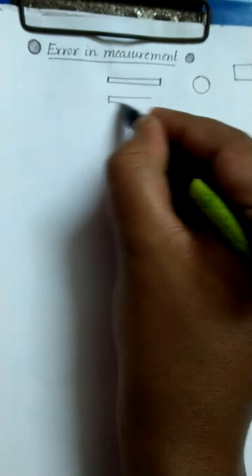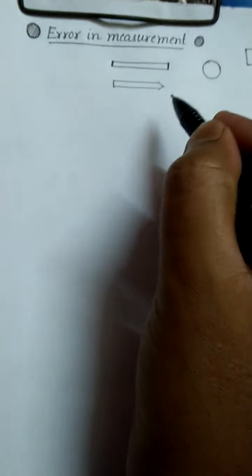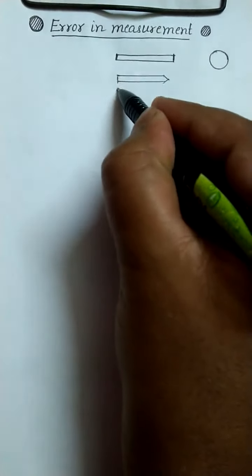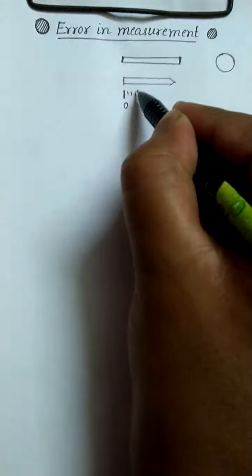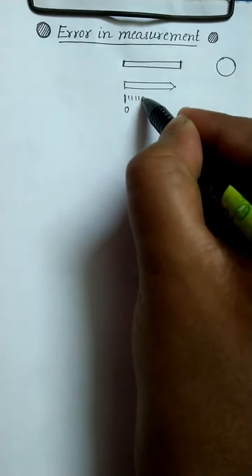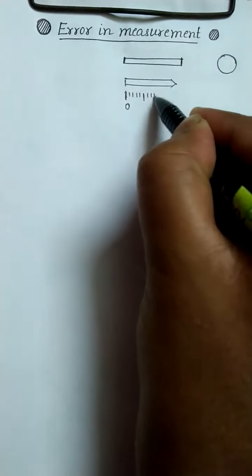Okay, let me give you an example. Suppose you want to measure the length of this pen by using a normal scale. You put the scale here, so the 0 will be here, after that 1 2 3 4 5 6 7 8 9 10.